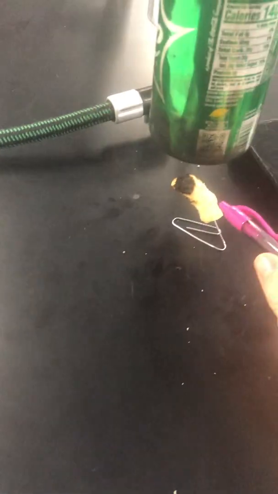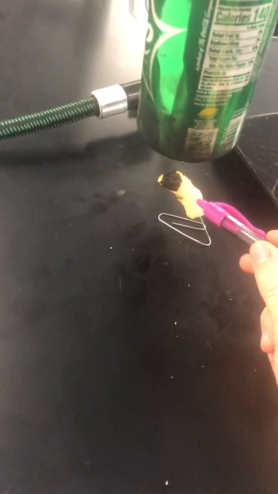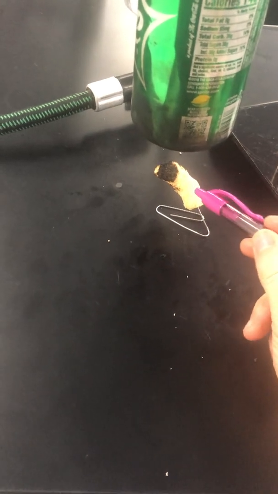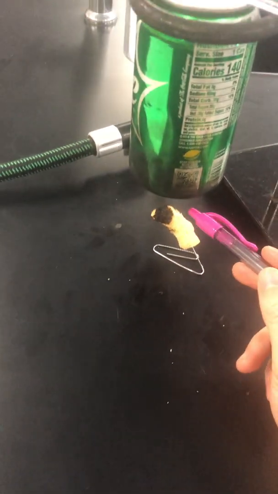Number 3, based on the law of conservation of energy, describe the energy of the system at the beginning of the reaction and at the end of the reaction. Okay, so we know that the energy starts in the Cheeto, specifically as potential energy in the bonds, and then how is that energy transferred?